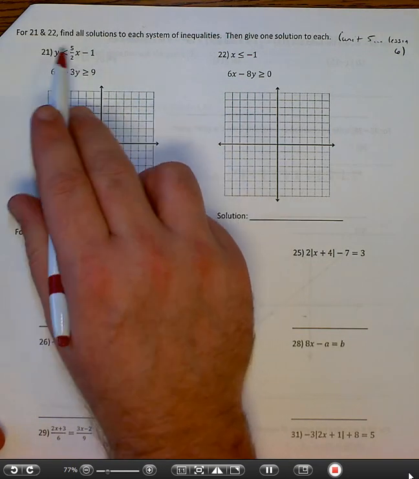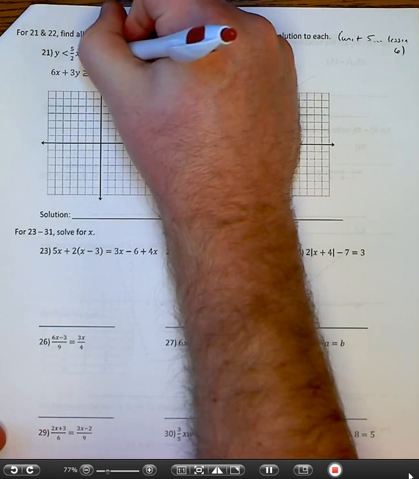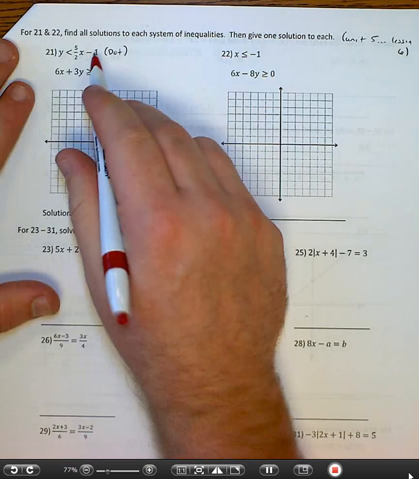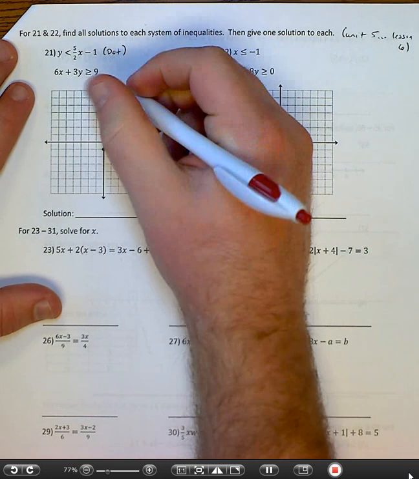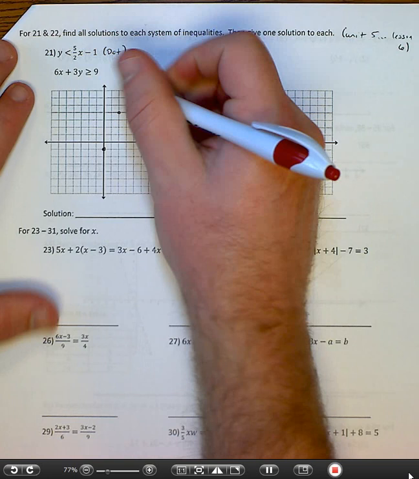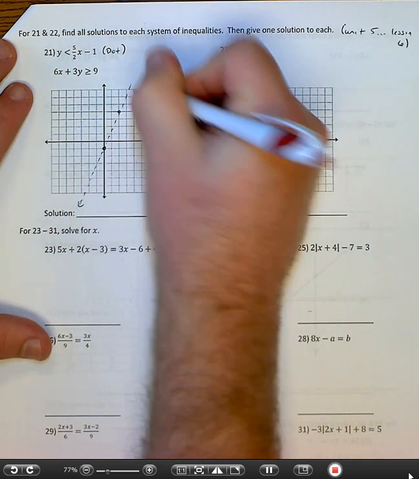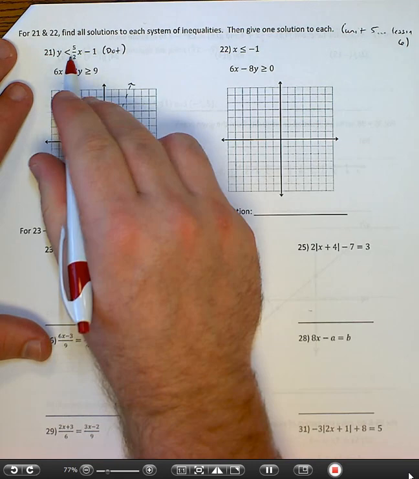To do that, you need slope-intercept form. The first one is already there. This is going to be a dotted line. So I'm going to go down to 1, and I'm going to go up 5 over 2. And I'm going to do a dotted line. And then I'm going to lightly shade less than, or below, that line.